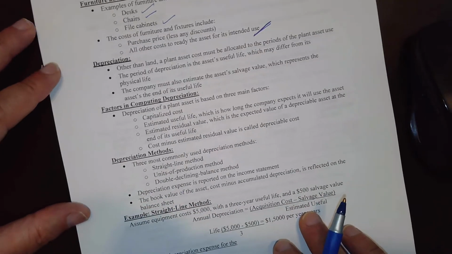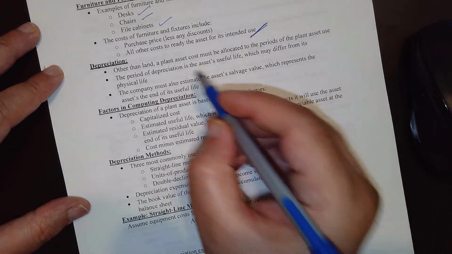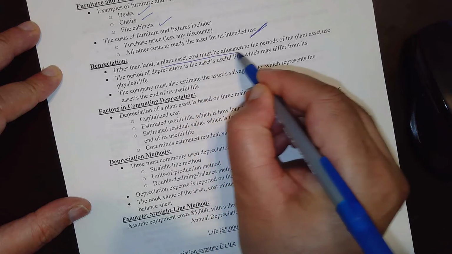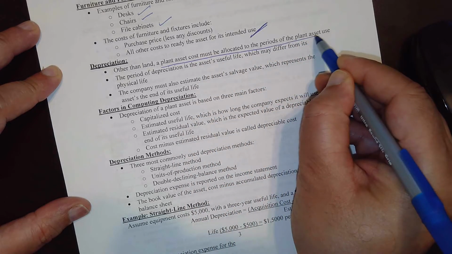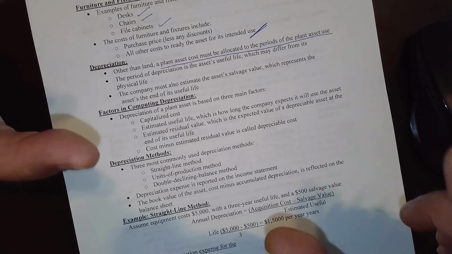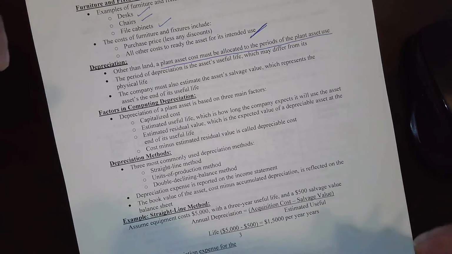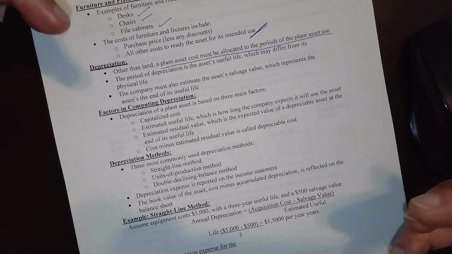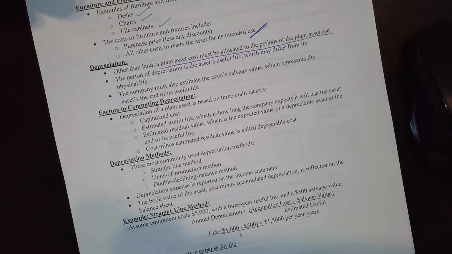Now we're going to talk about our new topic, depreciation. A plant asset cost must be allocated to the period of the plant asset use. So what we are saying, an asset helps earn the future cash flow or the revenue for the business. So that means we are using that asset to make money. So that asset has been used. Once the asset is used, it becomes an expense.